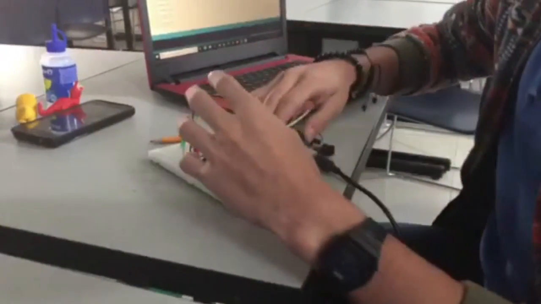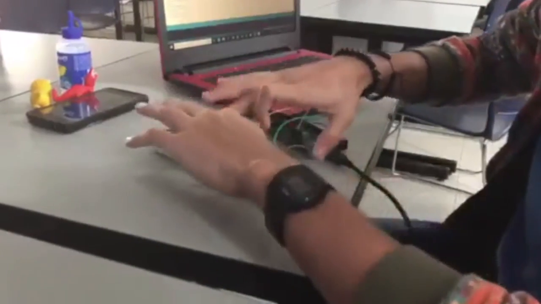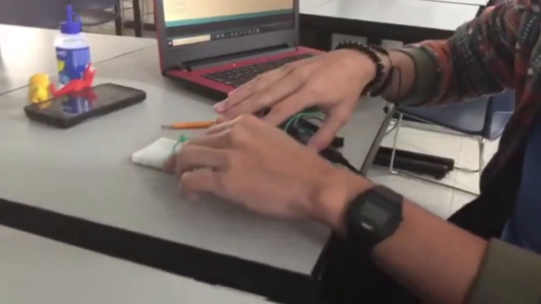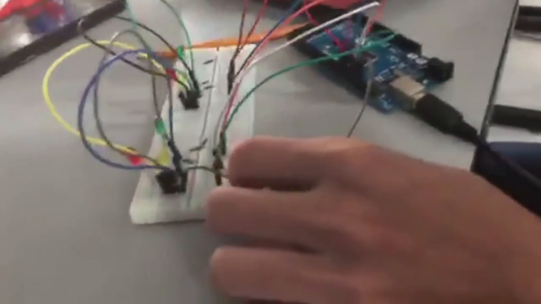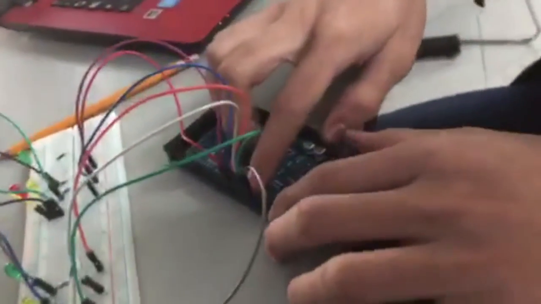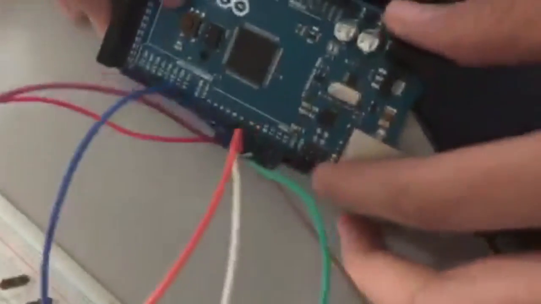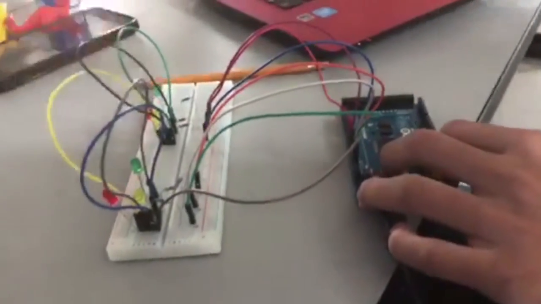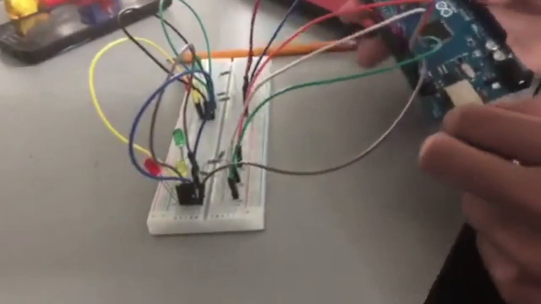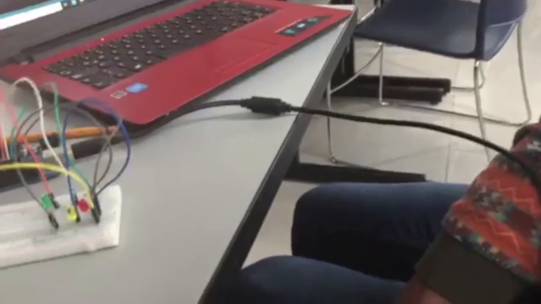Now we use resistors. Like you can see, we use one resistor per LED, and then we use other wires to connect them to the pins of the Arduino Mega, which is going to supply the energy to these LEDs, and that's how it works. And this cable is for connecting to the computer to download the code to the Arduino.